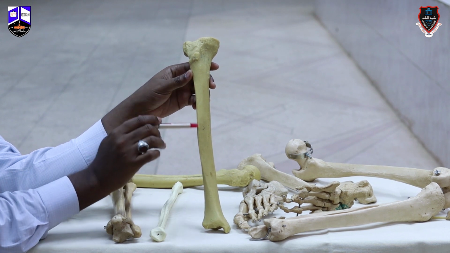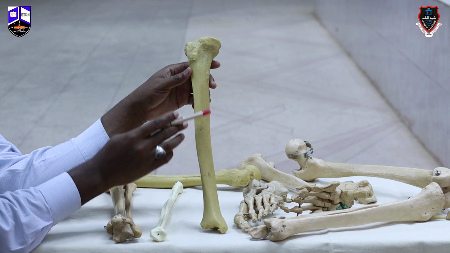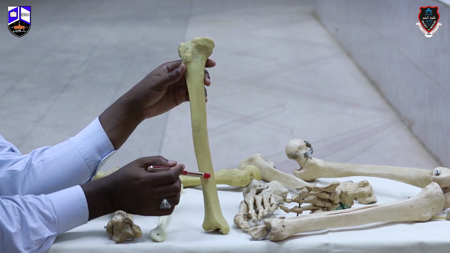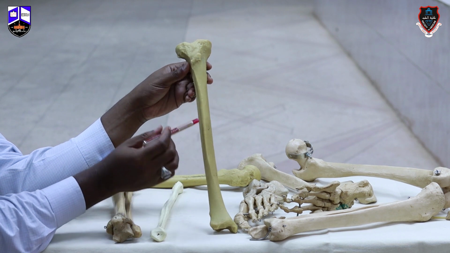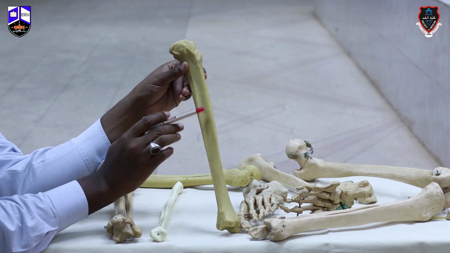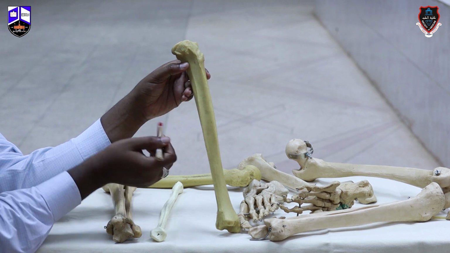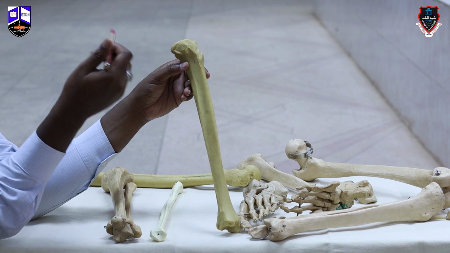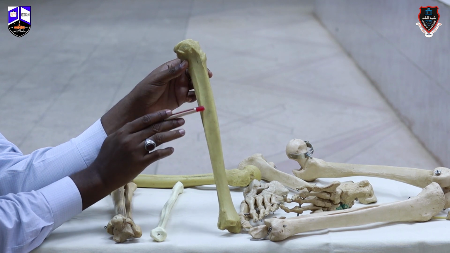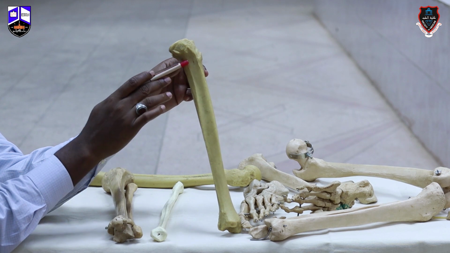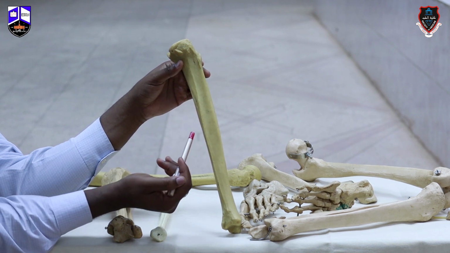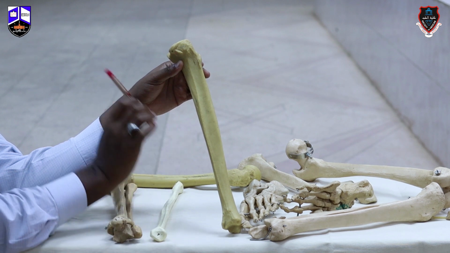This anterior border divides the tibia into surfaces found medial and lateral to it. This is called the medial surface or the subcutaneous surface of the tibia, and this one is called the lateral surface of the tibia. The lateral surface provides an origin for the tibialis anterior muscle, which is one of the muscles of the extensor compartment of the leg. Then lateral to this surface, you can find this border called the interosseous border. This interosseous border lies side by side with the interosseous border of the fibula, and they are connected together by the interosseous membrane.